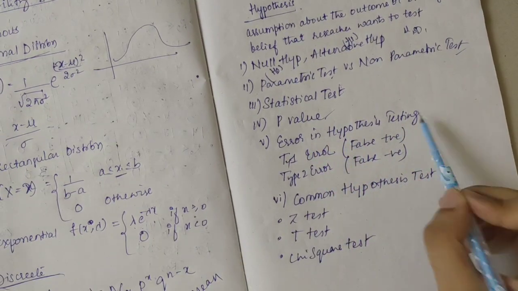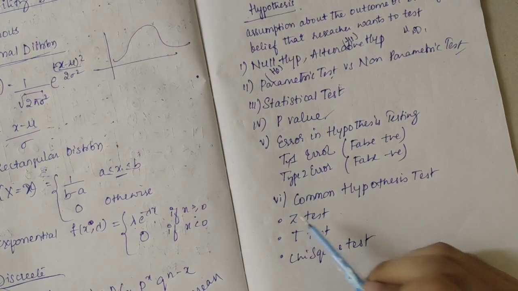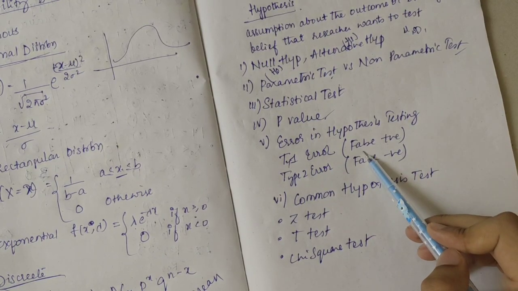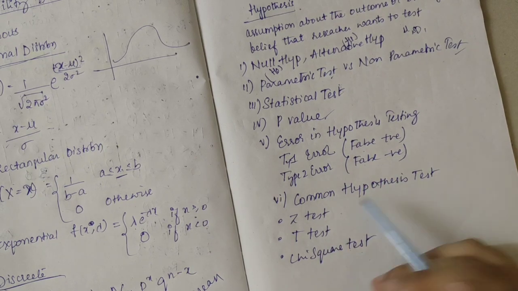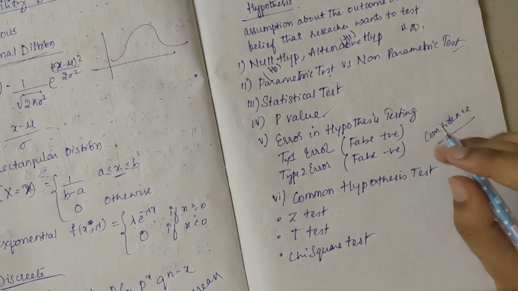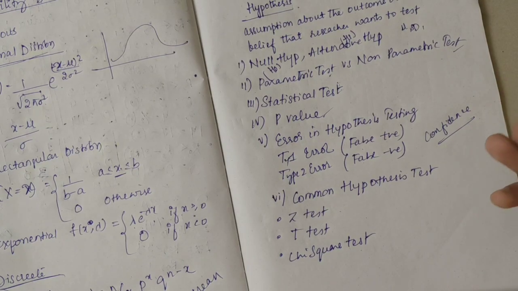Then we have error in hypothesis testing. We have studied this in 4th sem, right? So type 1 error and type 2 error. Type 1 error is false positive, and on the other side, type 2 error is false negative. Then we have confidence levels. So below a certain point, if the probability comes, then that is not accepted. That's what we have seen in confidence level, right?